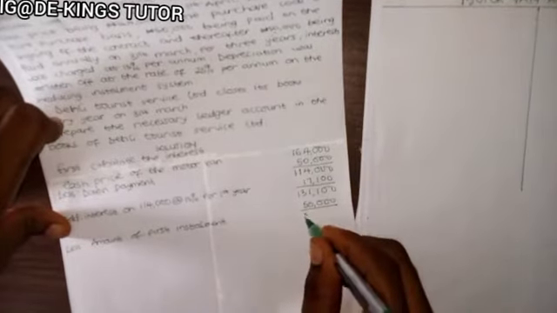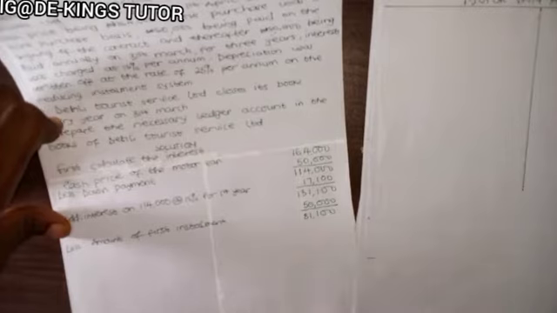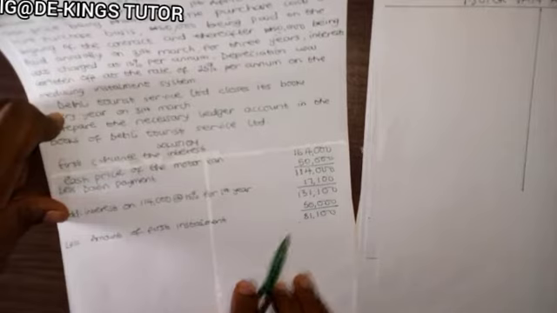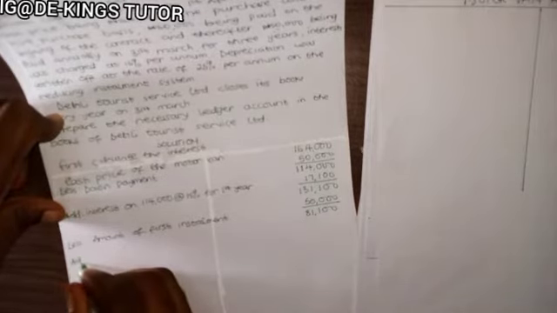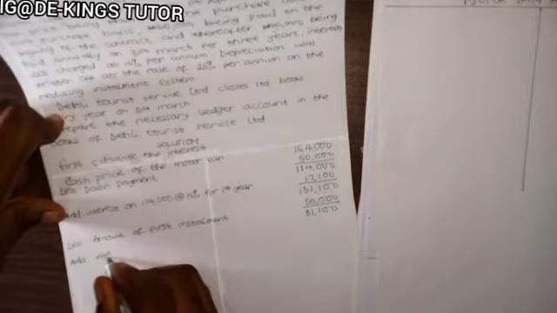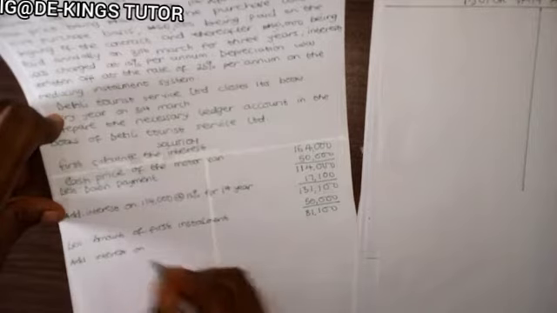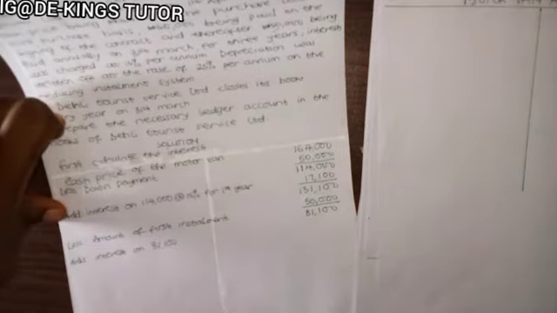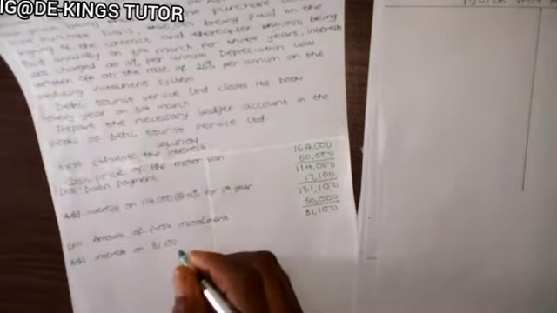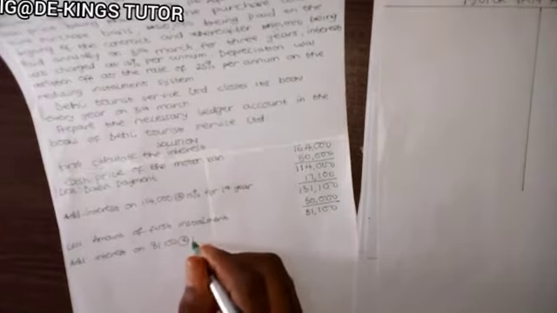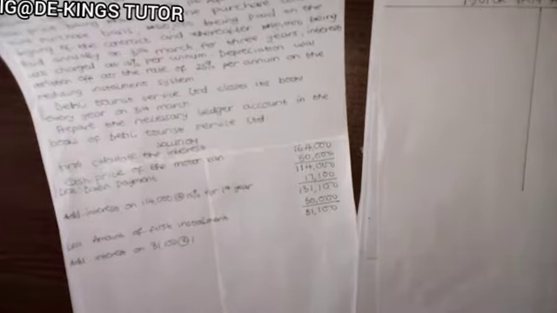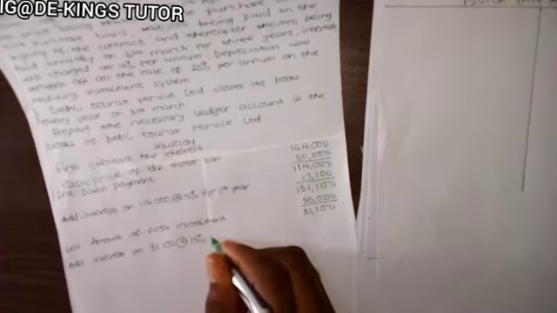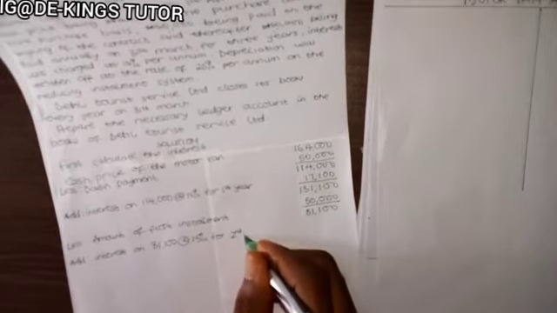So we have 81,100. Okay, so that's the first one. So we are going to calculate interest on this now. So we'll say add interest on 81,100 at 15% for the second year.